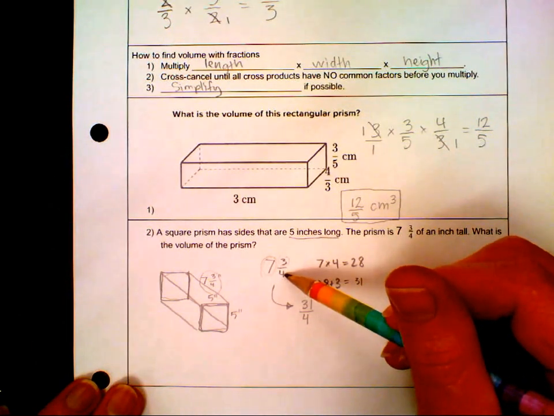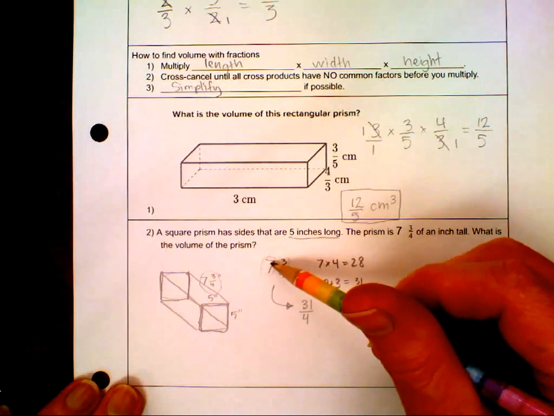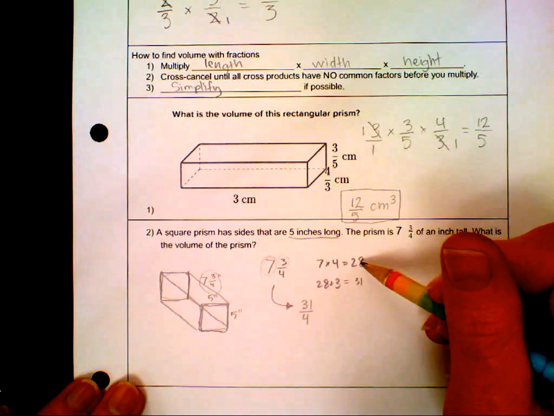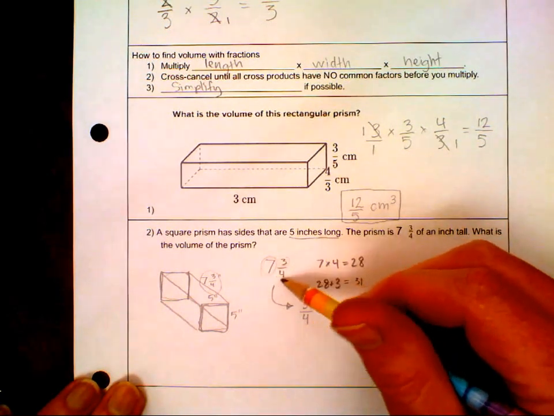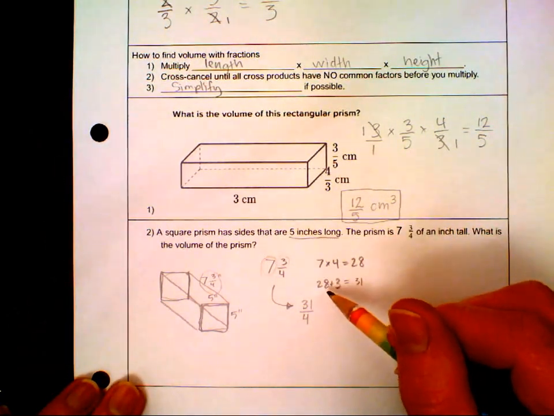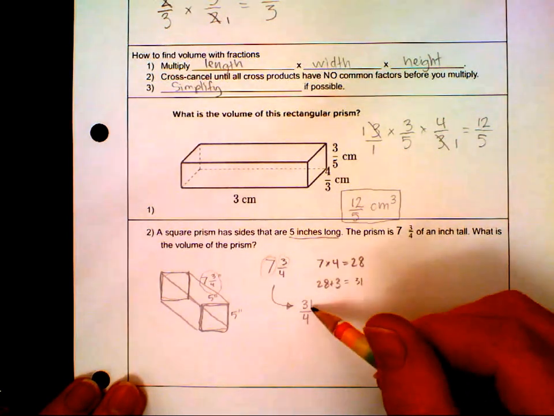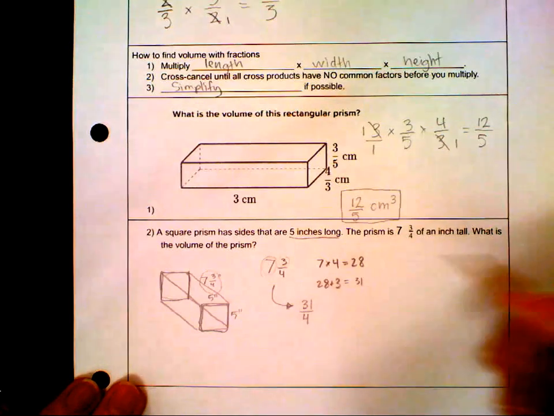Now again, I did that by multiplying the whole number by the number in the denominator. This tells me that if I cut 7 wholes into 4 pieces, I would have 28 pieces. That now I can add it to this 3/4, which is what I did here. I had 3/4 and 28/4. I add that together and get 31, so 31/4. Now I'm ready to multiply.